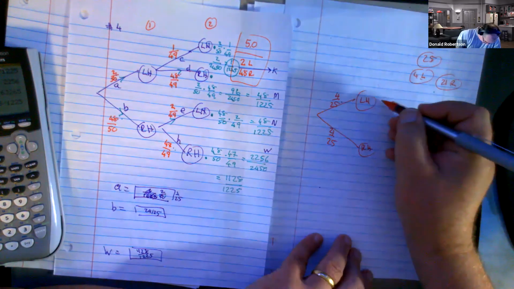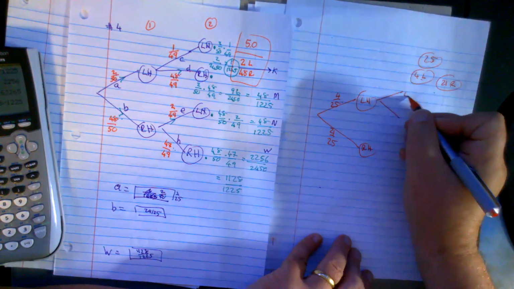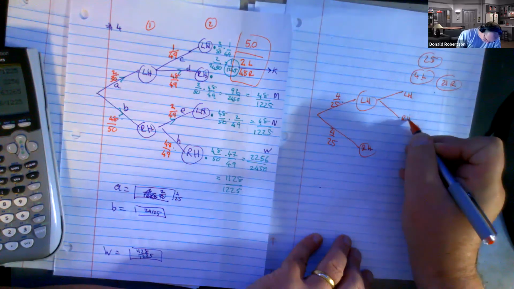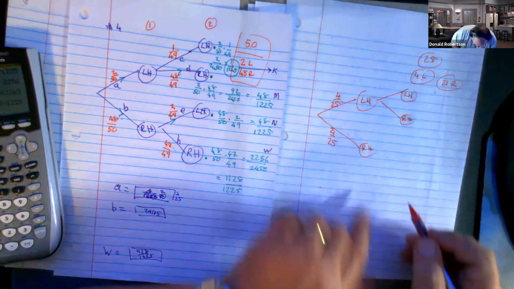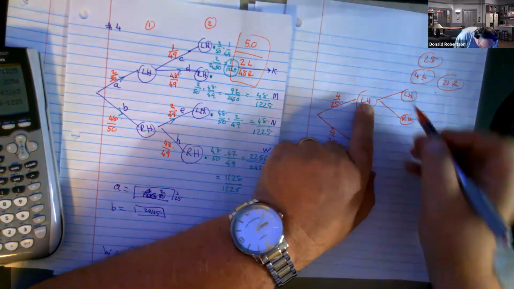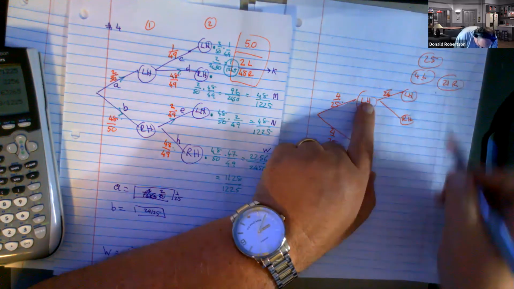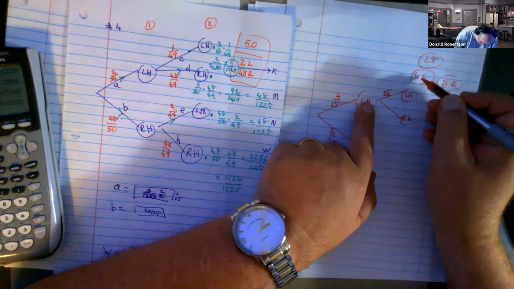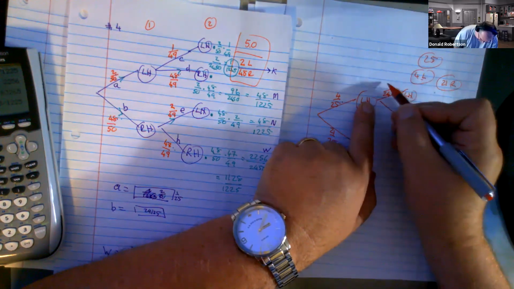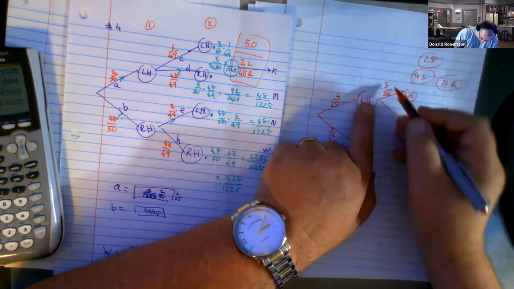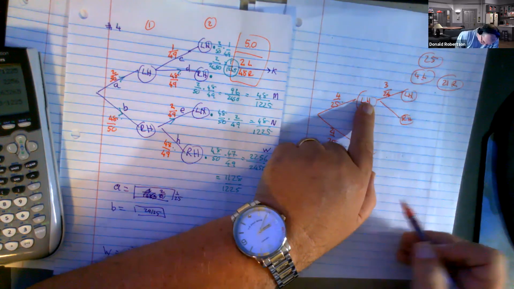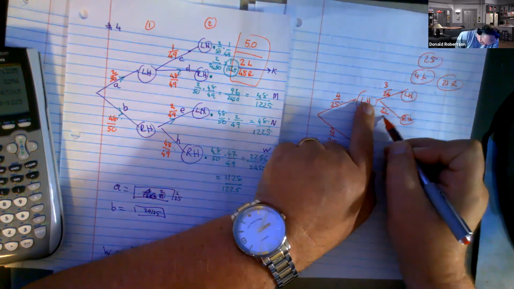Now, when you do the second branch, the left-handed, right-handed branch, these two. Okay, if the first person is left-handed, there's only 24 people left, right? One of these is being used up without replacement. So that means there's only 3 of them left. 3 out of 24 left-handed people left. And the other 21 must be right-handed.